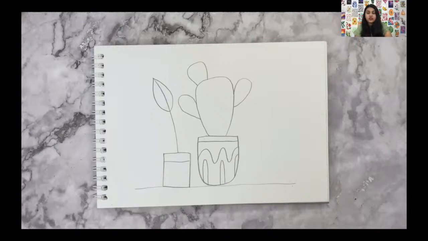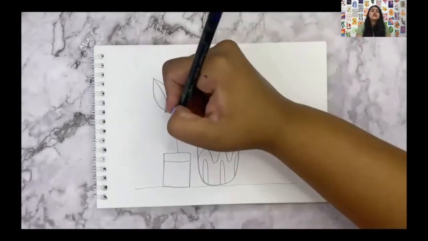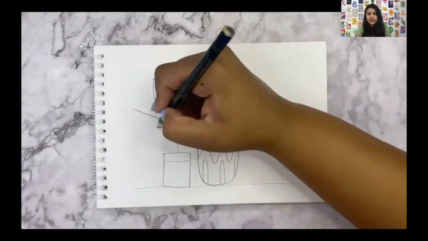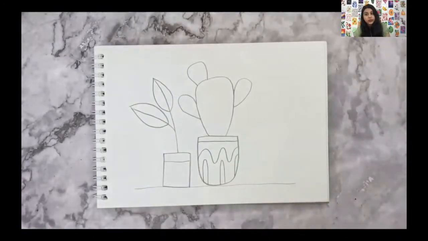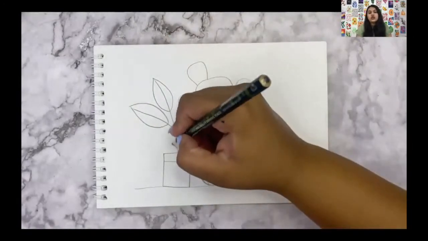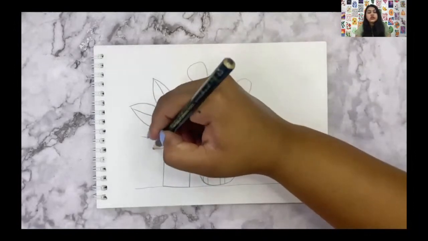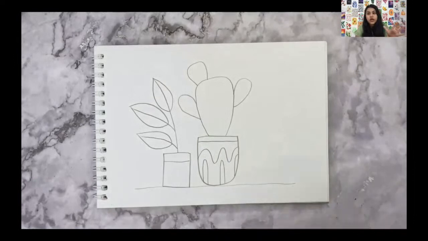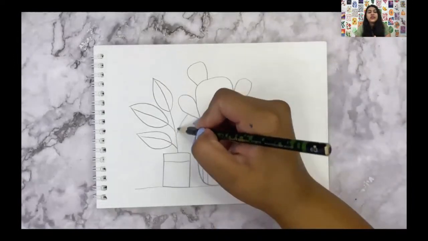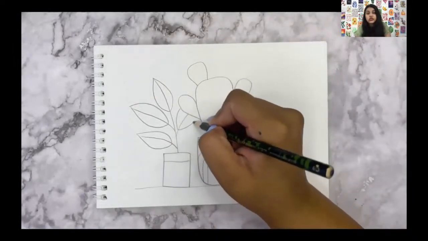So now we can move on to the rest of the leaves. For the rest of the leaves, just on the side, I'm going to do one line coming out, and I'm going to do the same exact process that I did with the previous leaf to draw it curve by curve. So here again, I'm drawing all of the leaves in one go, and I'm not stopping because I want you to be able to draw as many leaves as fit on your sheet of paper.